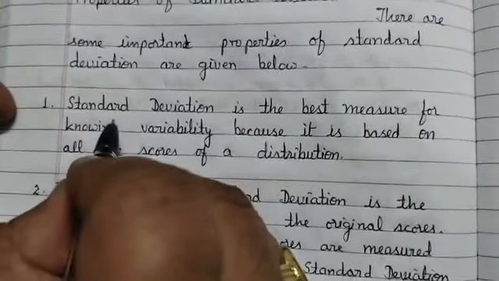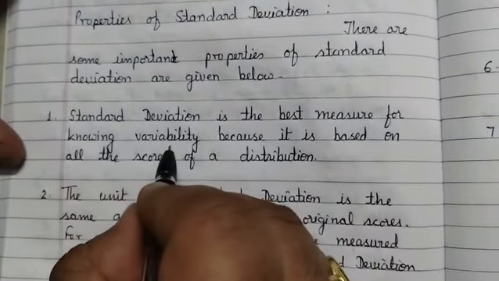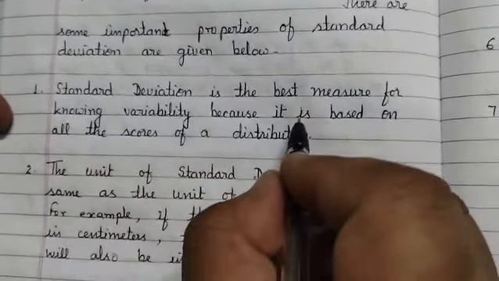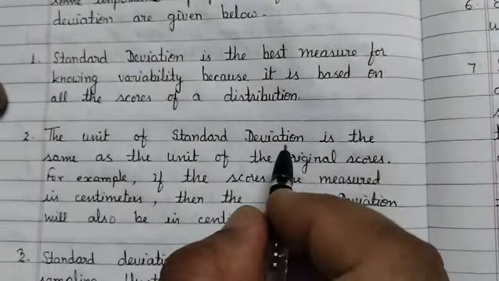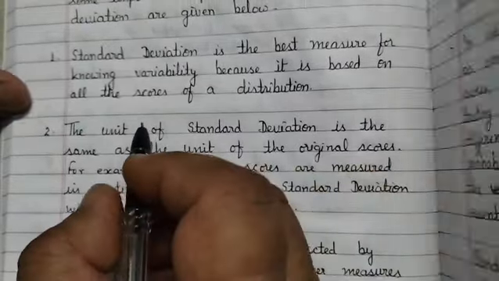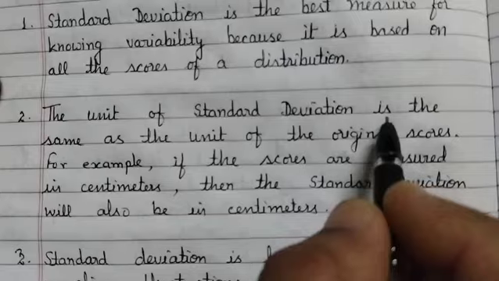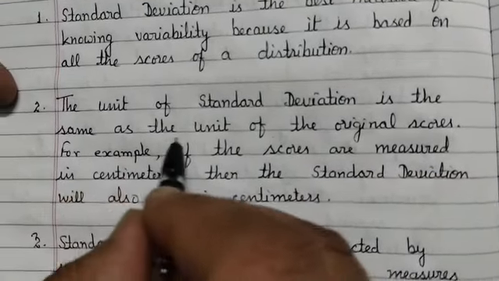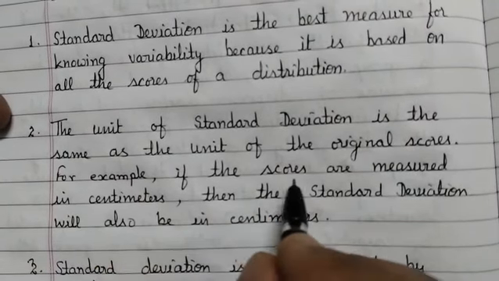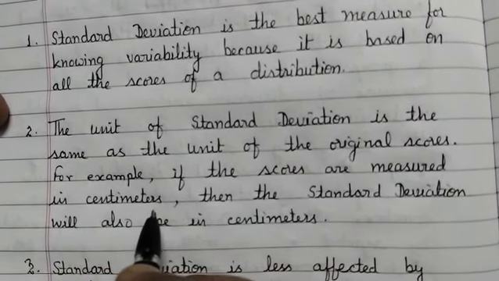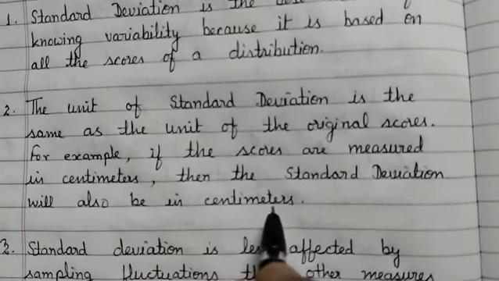First, standard deviation is the best measure for knowing variability because it is based on all the scores of a distribution. Second important property, the unit of standard deviation is the same as the unit of the original scores. For example, if the scores are measured in centimeters, then the standard deviation will also be in centimeters.